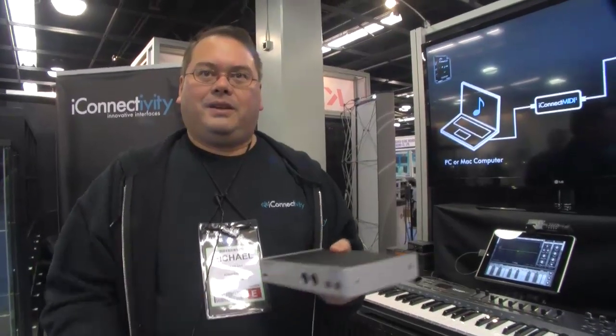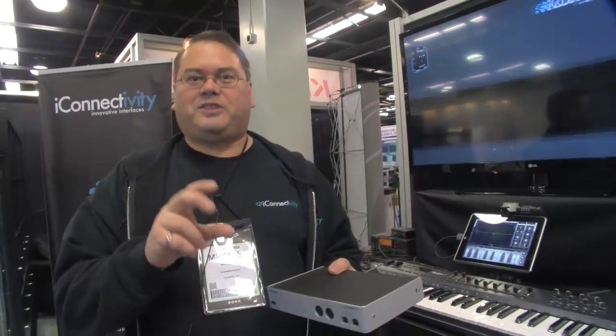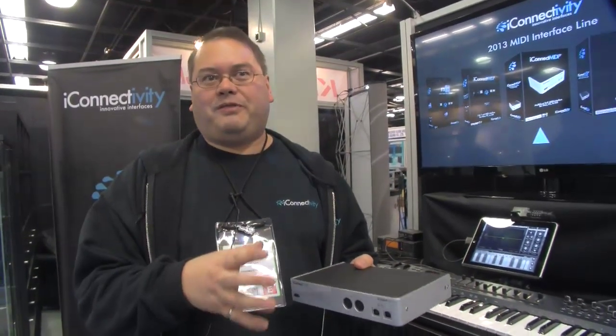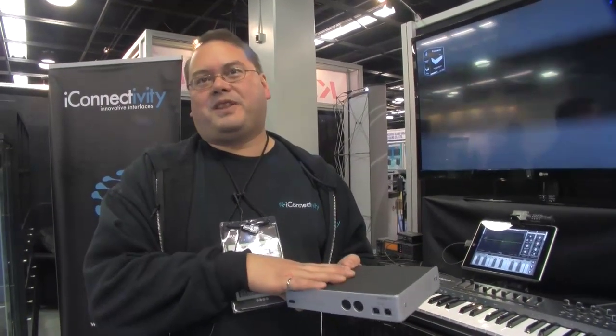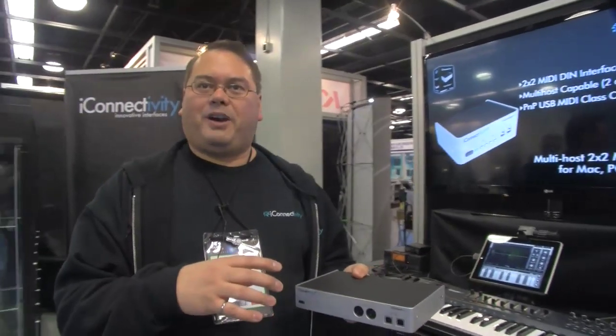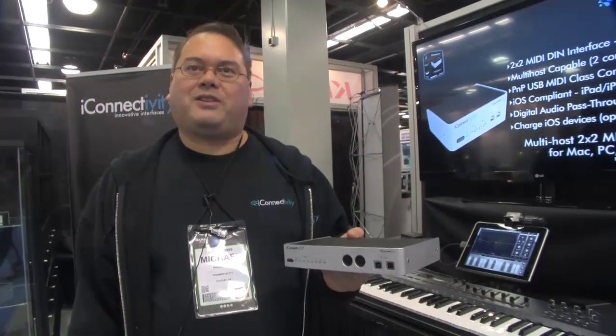Is there like a control panel to set all of that stuff up? Yeah, there's a simple application we have called Port Manager. It's an iOS app as well as Windows and Mac, and it just goes through the simple operations of setting up your filtering, your routing, and so forth. And when you're all satisfied with what you've got, you can commit it to flash memory inside the box, such that when you unplug it and plug it back in, it remembers all those settings and you're off and running again. So it's based on our original iConnect MIDI product, and we've expanded on that capability and added it into our new product line.